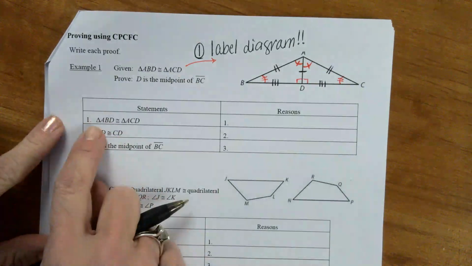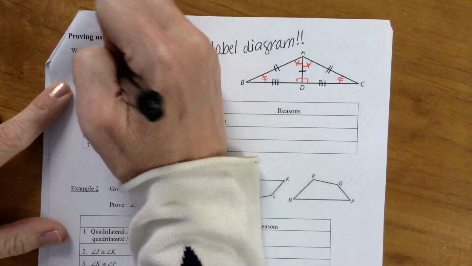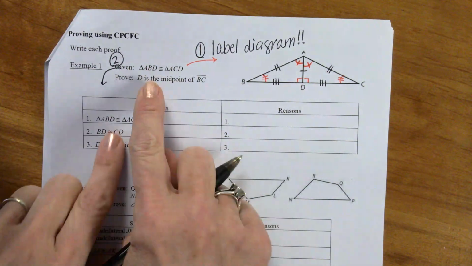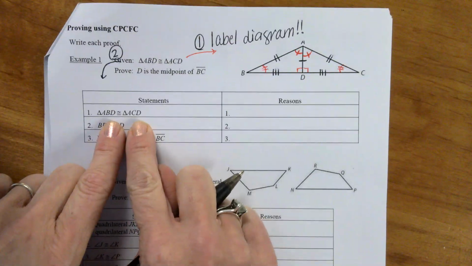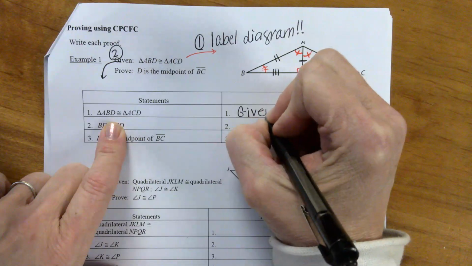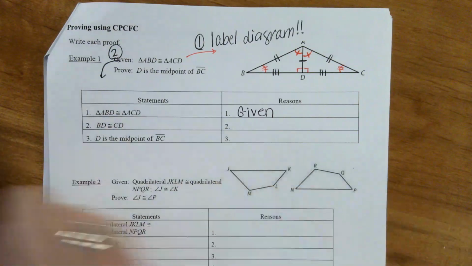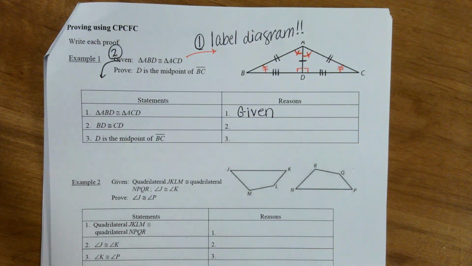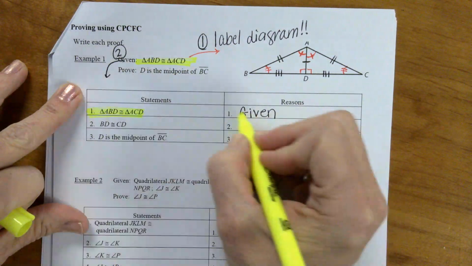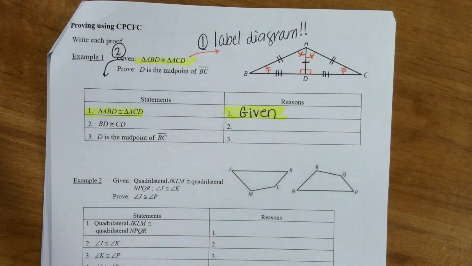Then, step 2, you're going to write down all your given information. Step 2, you're going to write down all given information. So here you can see it written in statement number 1, and the reason is given. Easy breezy, lemon squeezy. Okay, now, this right here is that right there. Yes? Okay.